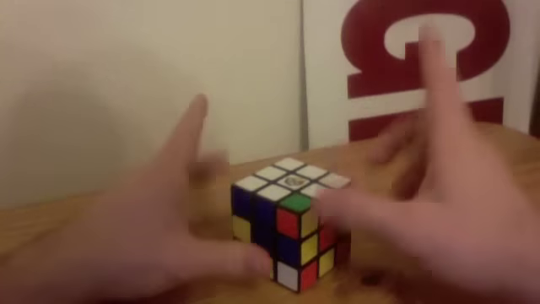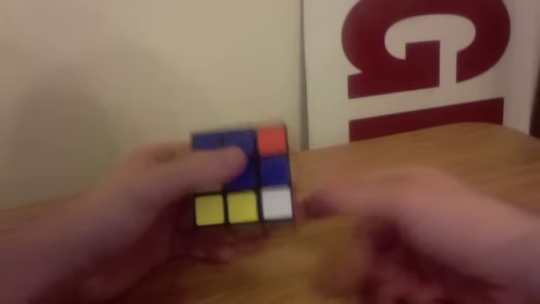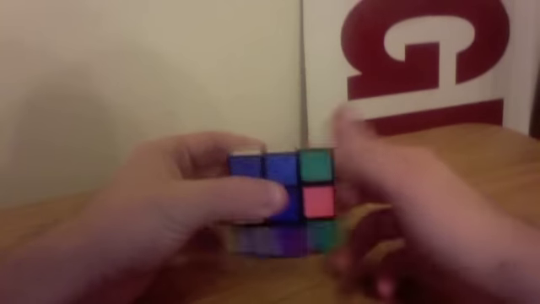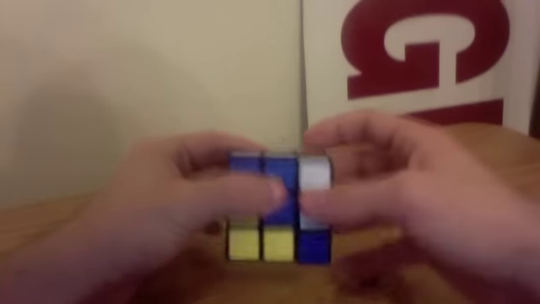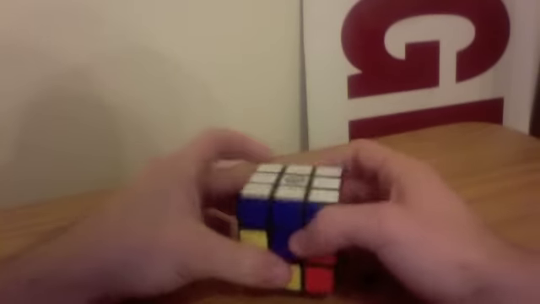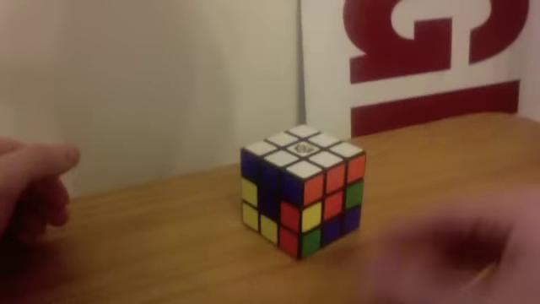It doesn't always take one time. Most of the time it's going to take 3 or 6 times to do it. So just keep doing the algorithm until it gets there. This one will probably take 6. So we go right inverted, right, down, right inverted, right, down, right inverted, right, down, right inverted, right, down, right inverted, right, down. There it is. Now you have your first layer completed.